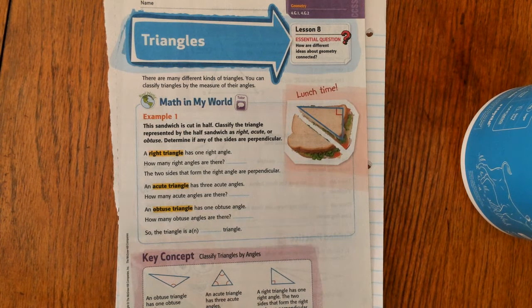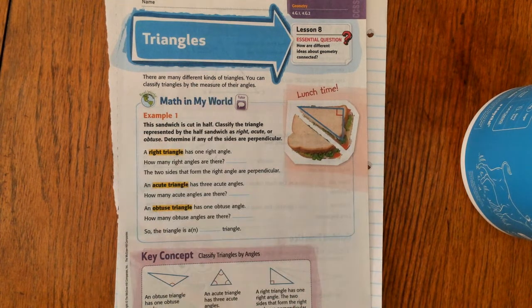So there are many different kinds of triangles. You can classify triangles by the measure of their angles. Okay, so let's look at this example. This sandwich is cut in half. Classify the triangle represented by the half sandwich as right, acute, or obtuse. Determine if any of the sides are perpendicular.